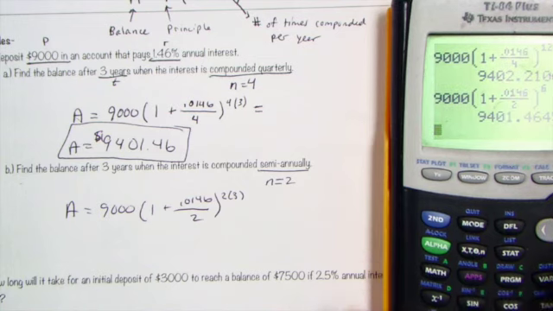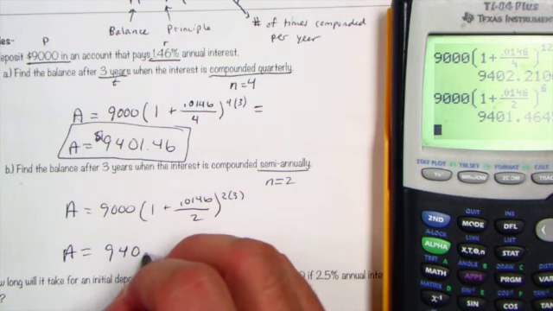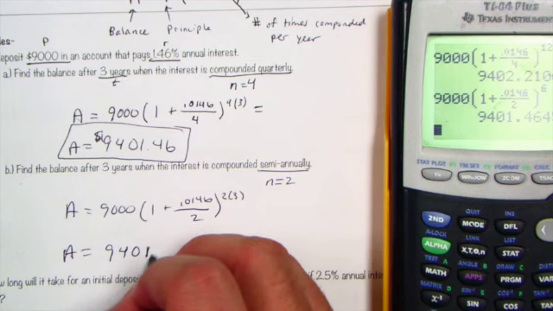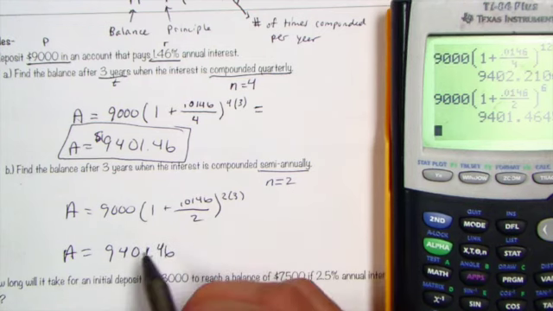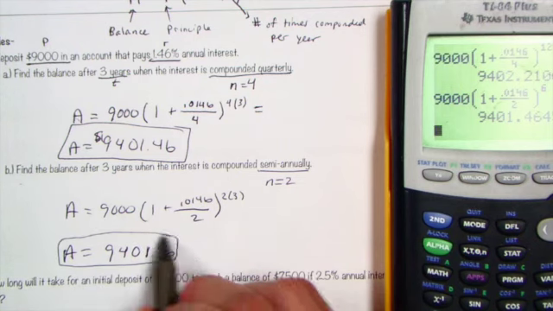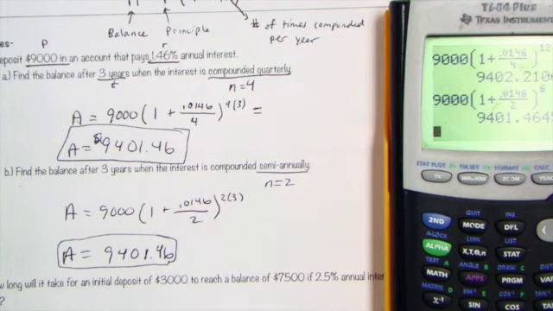A equals 9,401. I think you might have caught that. I have to go back to the previous problem. I entered in the wrong thing. I was looking at the wrong problem here.